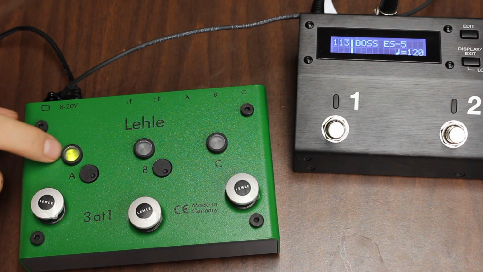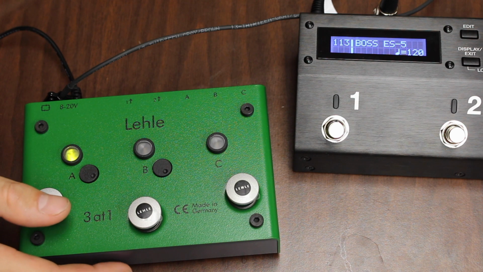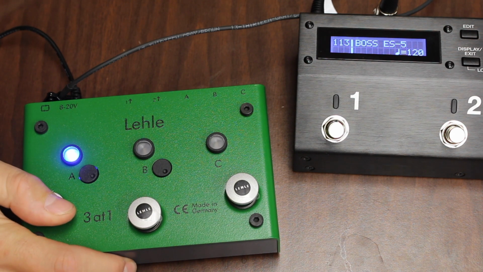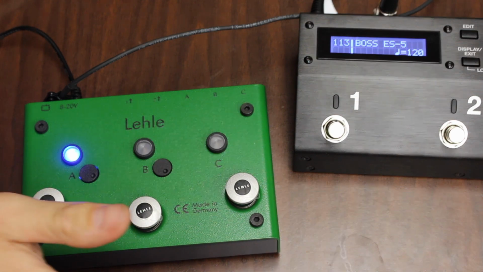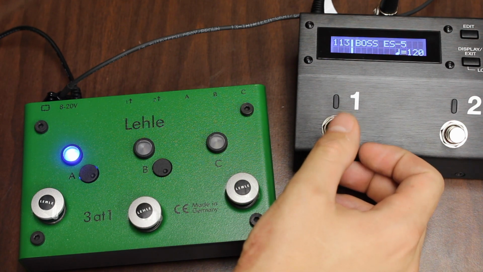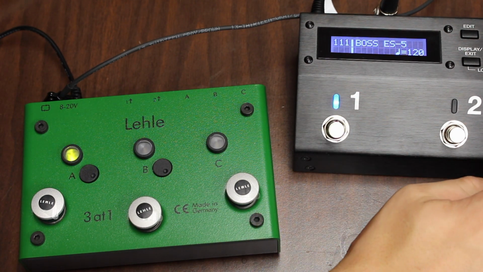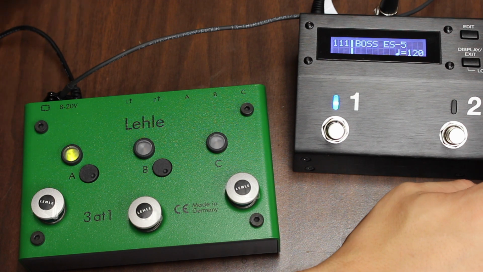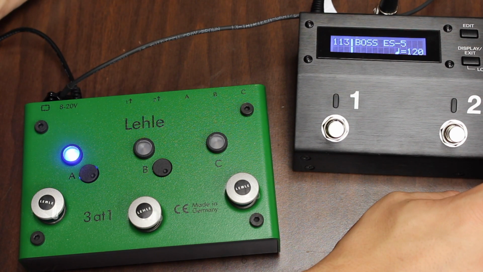Now you want the green light illuminated because when you hit it again, it's gonna switch to blue, which means input A, output 2. So we're gonna press that and hold, and it'll start flashing. Wait till it's done, then let go. So that's programmed. So now I'm gonna hit switch 1 just to show you that it's gonna go to green, and it does. Now I'm gonna hit switch 3 on the ES5, and this should illuminate blue, and it does.